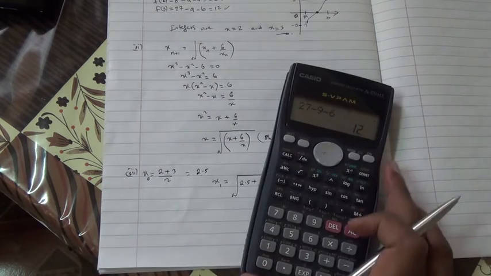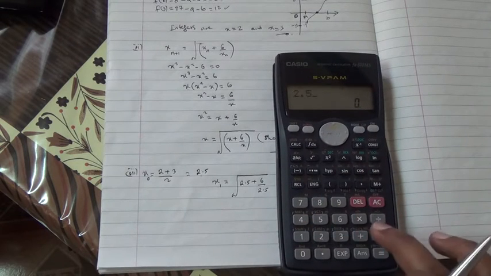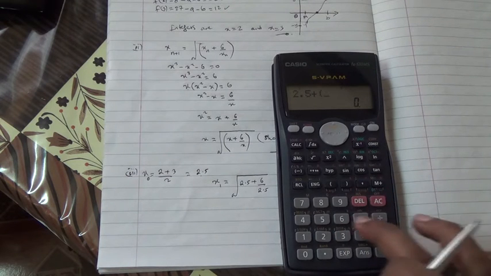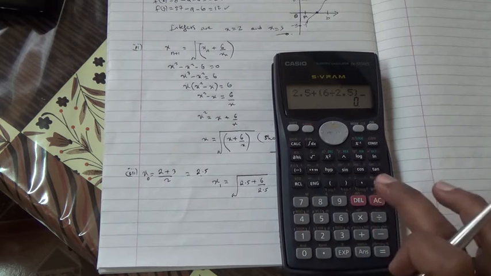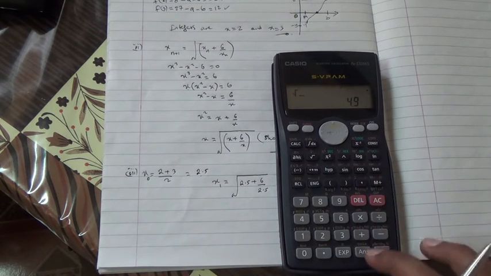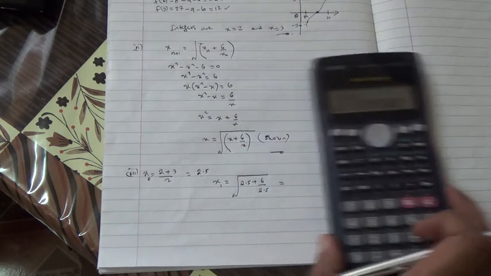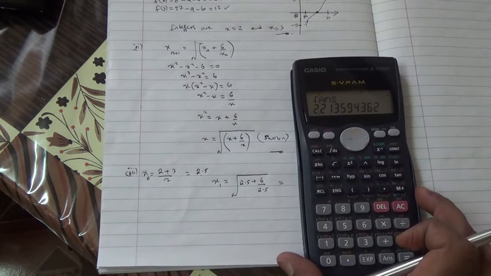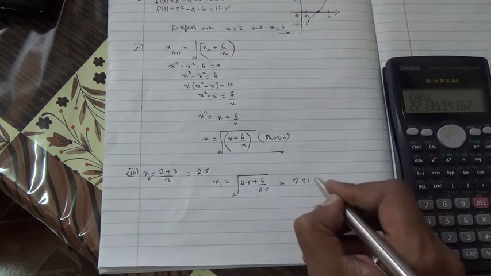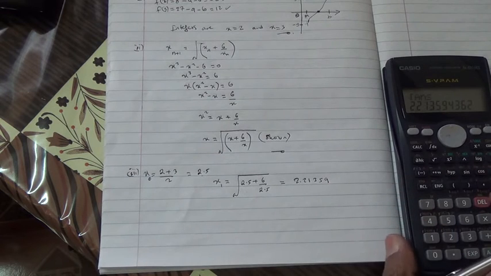If we do this on our calculator, we get 2.5 plus 6 divided by 2.5, and then we have to get the square root of that. The square root of the answer is going to give us 2.21359, to 5 decimal places. This is the first iteration, 2.21359.